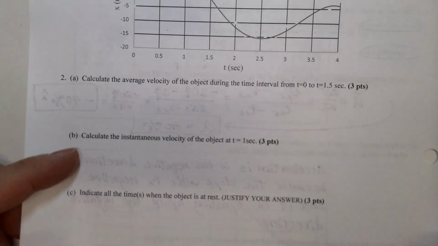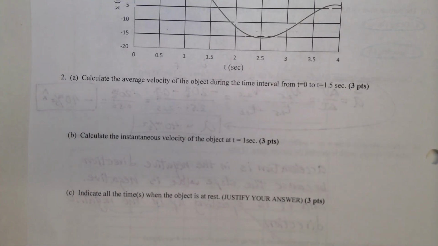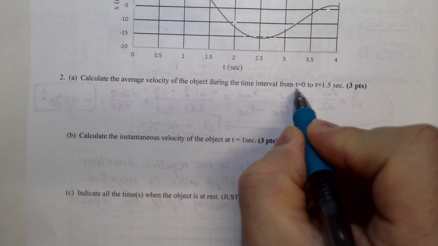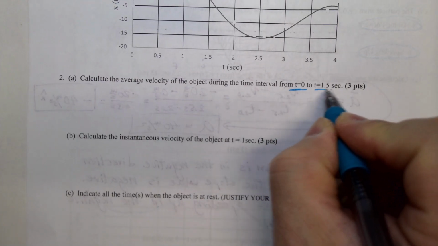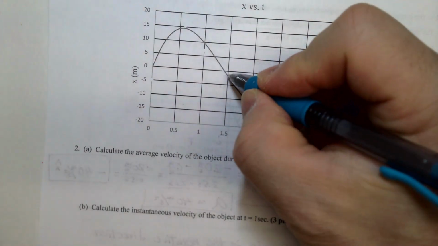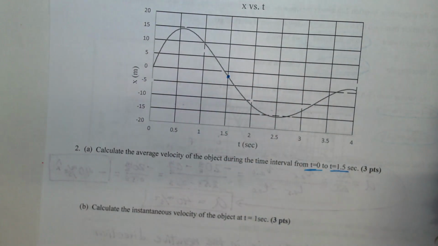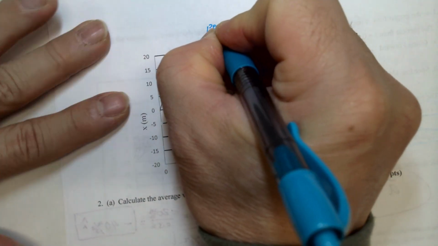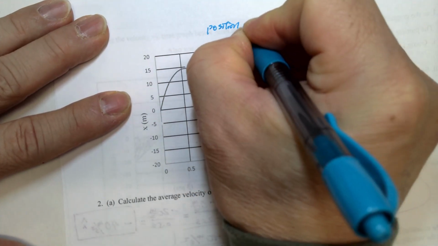All right, last page. Now notice it should not take you more than 20 minutes to do this. Okay. Alright, so here we go. Ready? A. Calculate the average velocity of an object during the time interval from 0.0 seconds to 1.5 seconds. So from 0 seconds to 1.5 seconds. So you want to find the average velocity from the position versus time graph. So this is the position versus time, right?